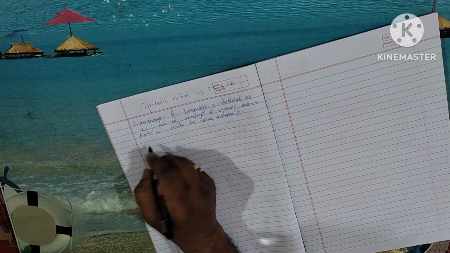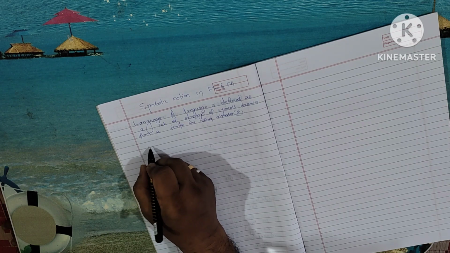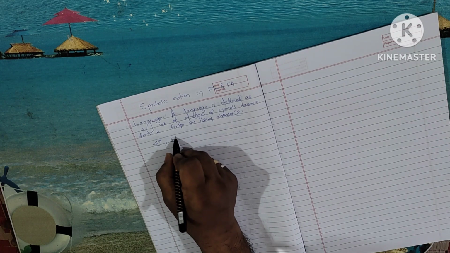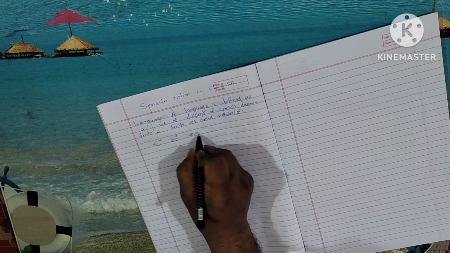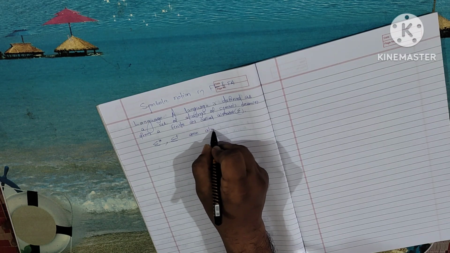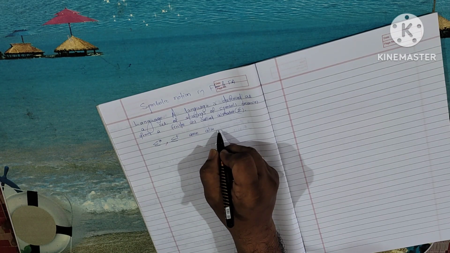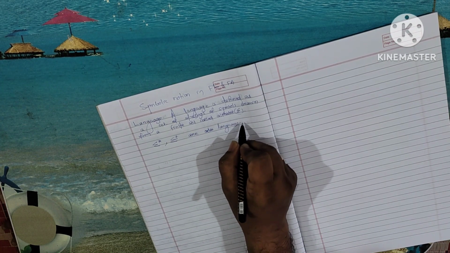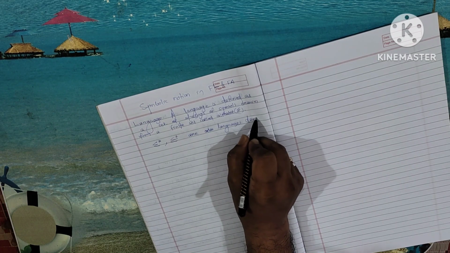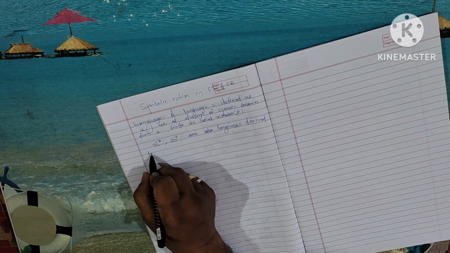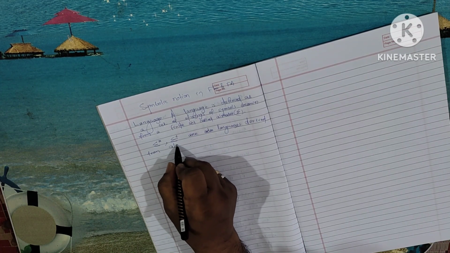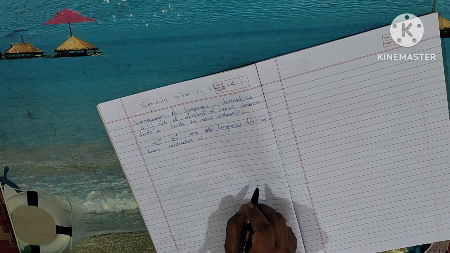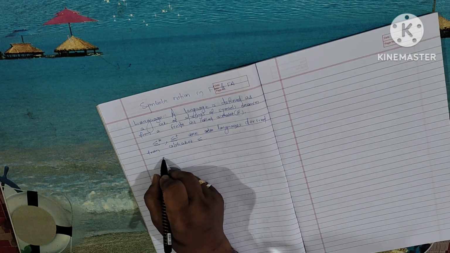So what we are trying to explain is that sigma star and sigma plus are also languages derived from alphabet sigma. So what is sigma star?